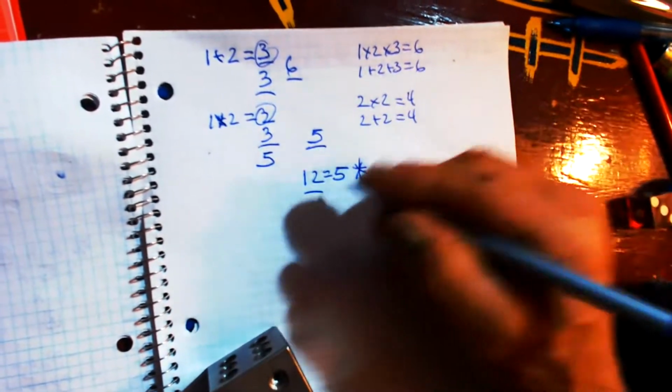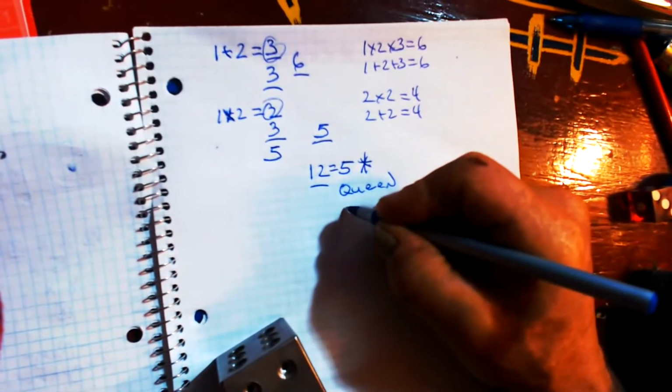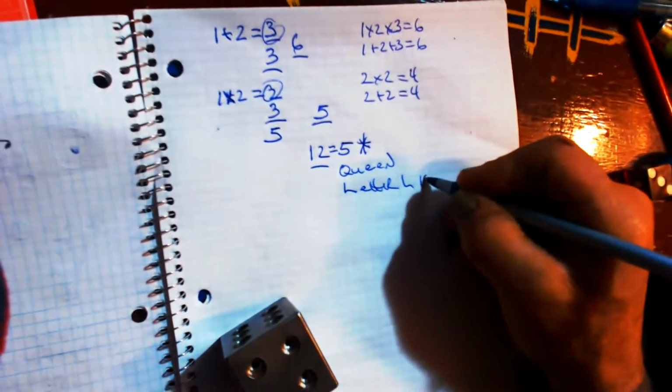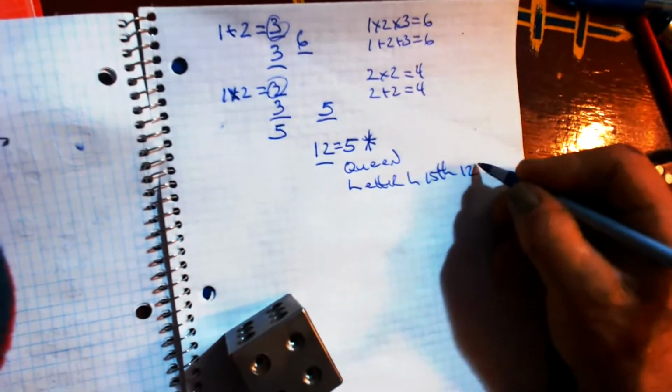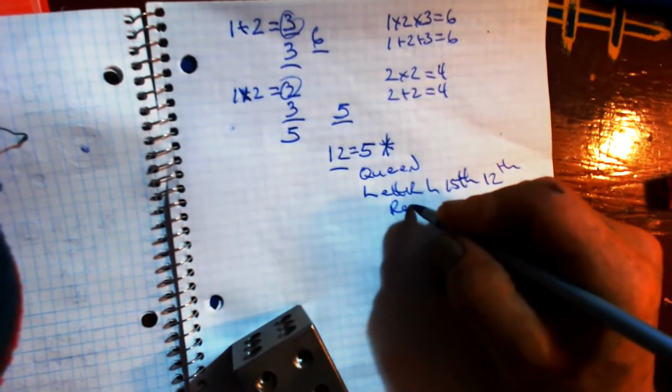And that's also the queen. Okay, and it's also the L, the letter. L is the 12th letter, and the reverse is the 15th letter.